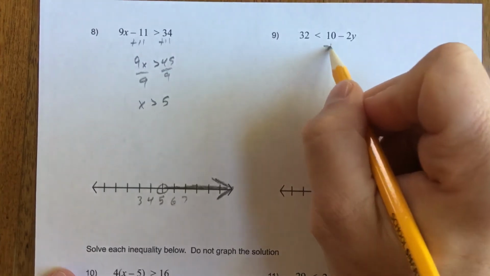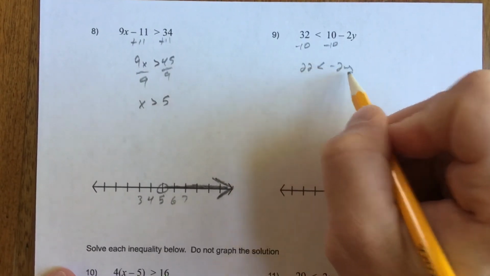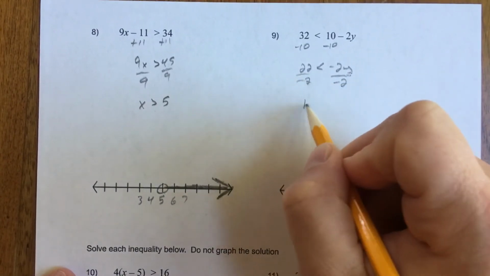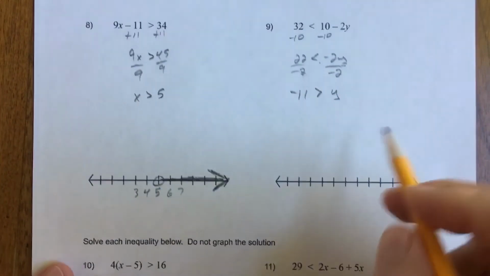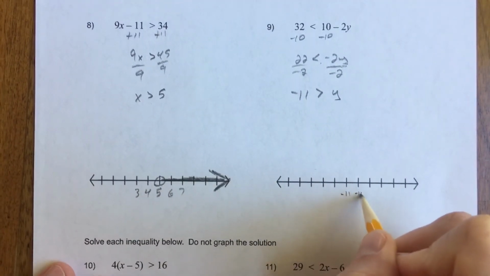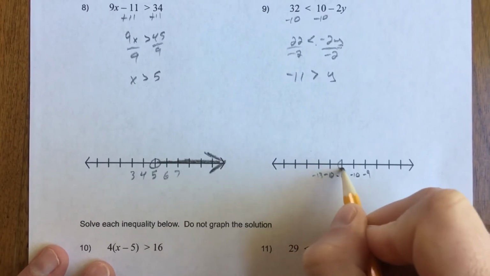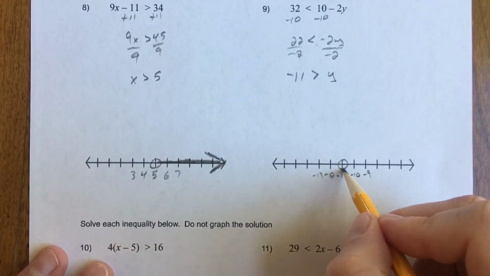Over here, we're going to subtract 10. So 22 is less than -2y. We're going to divide by -2. Because we divide by a negative, that sign's going to flip. And this is where we want to be a little careful. So I'm going to put numbers that are bigger, numbers smaller. Circle the -11. We are not equal, so we're going to leave it open.